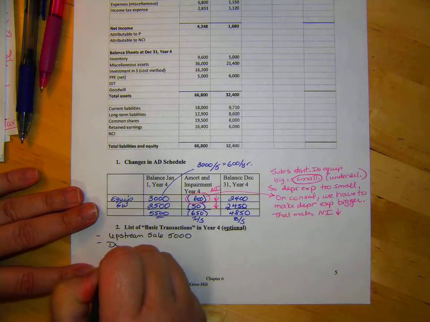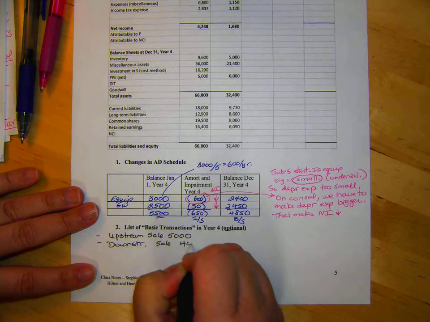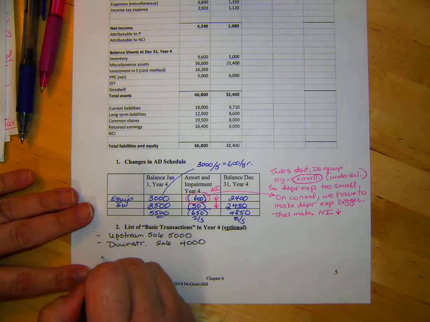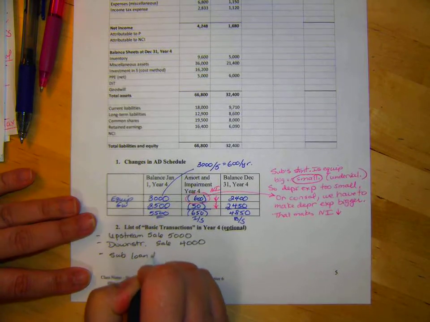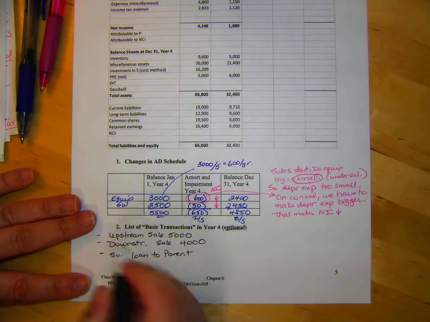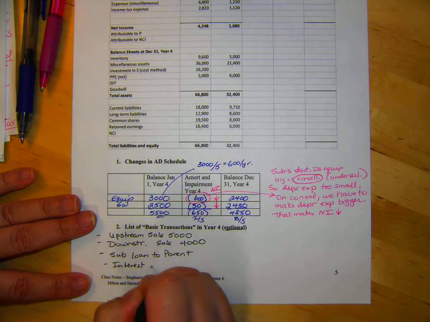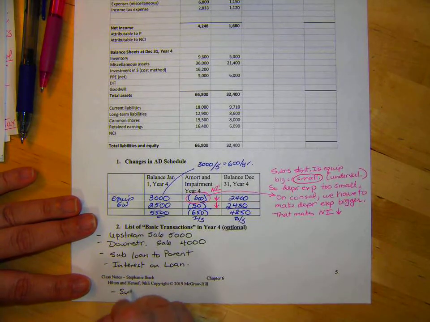And we've got a downstream sale of 4,000. We've also got the sub's loan to parent. We've also got interest on the loan and the sub's dividend.